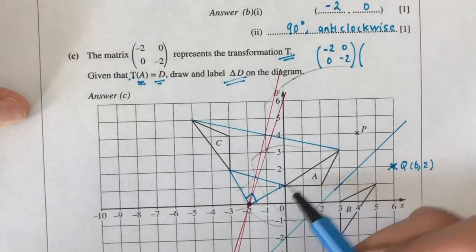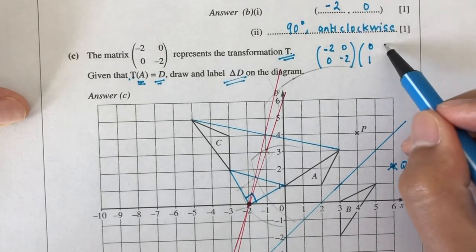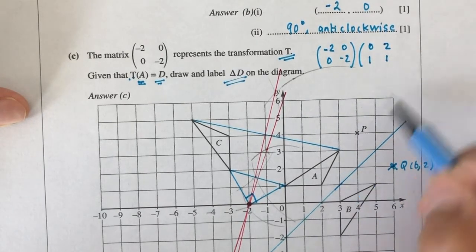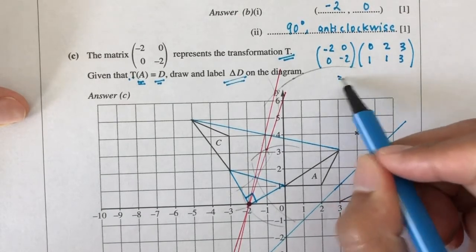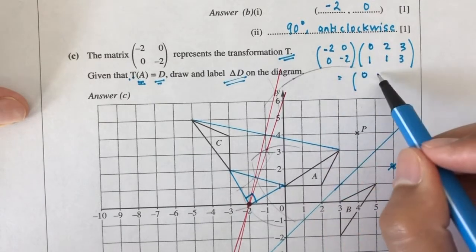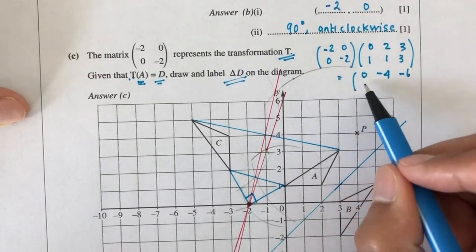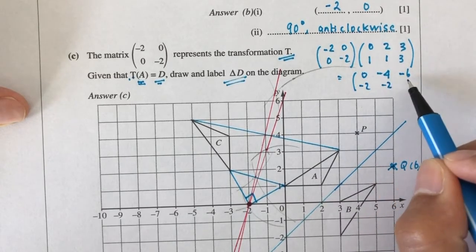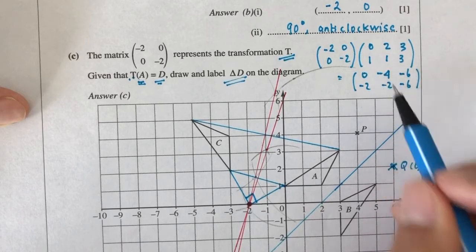Now for A, we have the first point (0, 1). This is (2, 1). And this is (3, 3). So the image will be, first one will be (0, -2). This one is (-4, -2) and this will be (-6, -6). That is the image of A, which will be your triangle D.